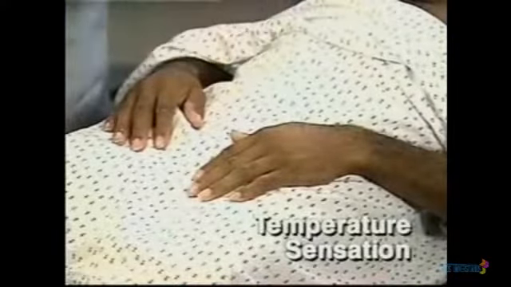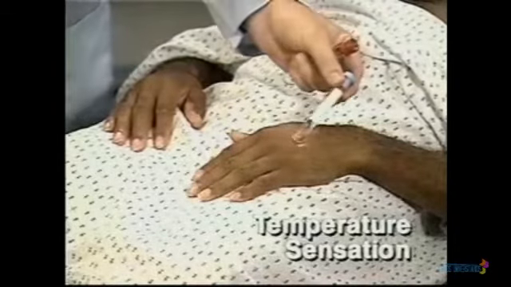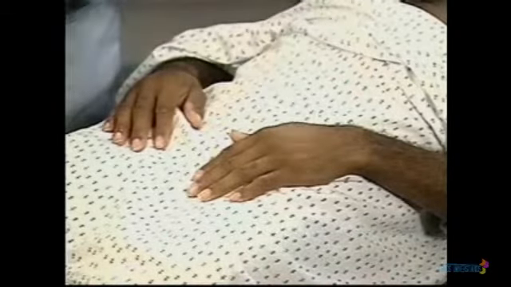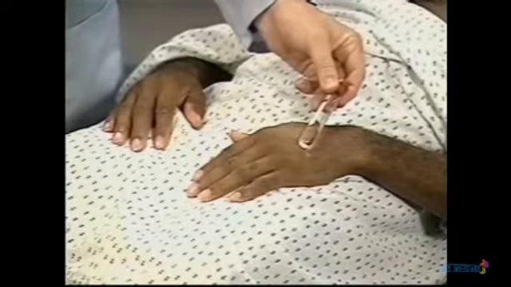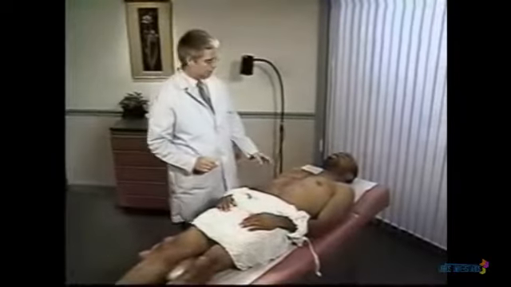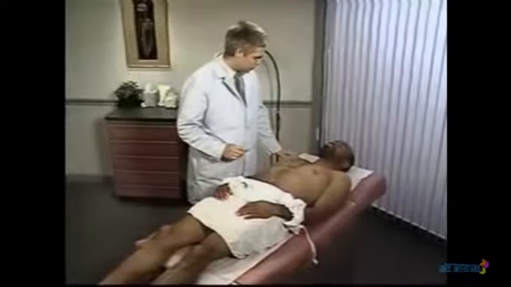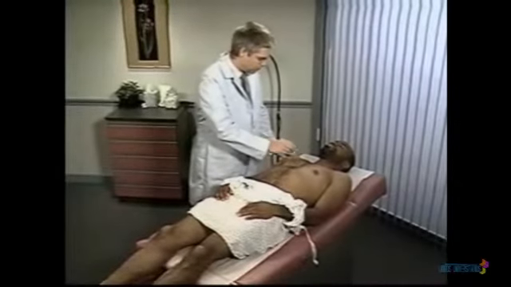If pain sensation is abnormal, test the patient's response to temperature. Hot. I'd like you to keep your eyes closed, and I'm going to touch you again with the cotton. Say now when you feel it.